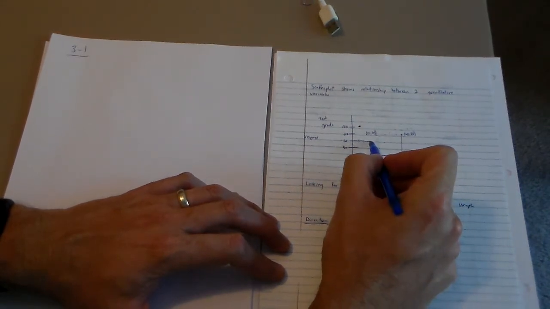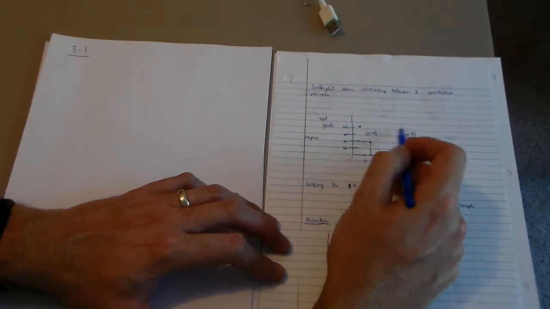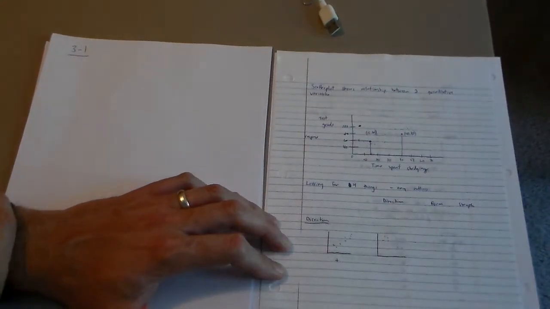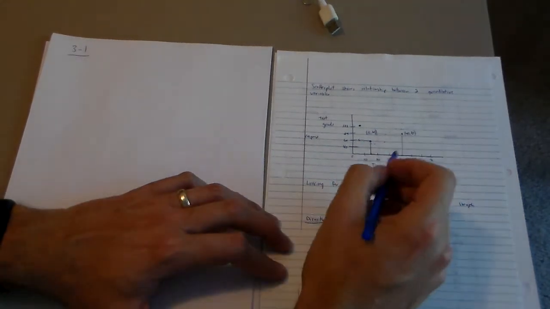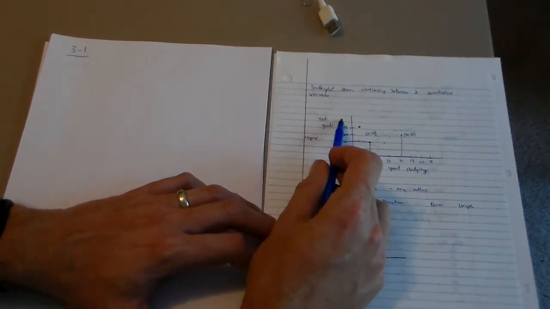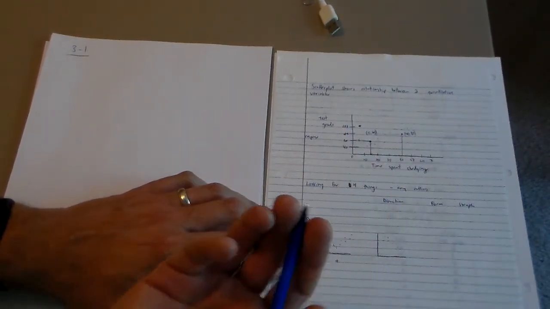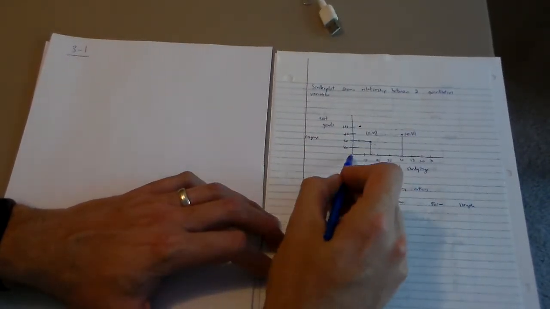But you look at these two. This person spent 40 minutes studying and got an 80. This person spent 15 minutes studying and got a 60. If I were to describe this, I would say it's probably somewhat linear. I would say the direction, as the time spent studying goes up, the test grade tends to go up, which means it's a positive association. Not perfectly. A possible outlier here at 5 minutes and a test score of 100. I would think that's an outlier. And in terms of strength, I would say it's probably moderate. Those points are kind of close together.